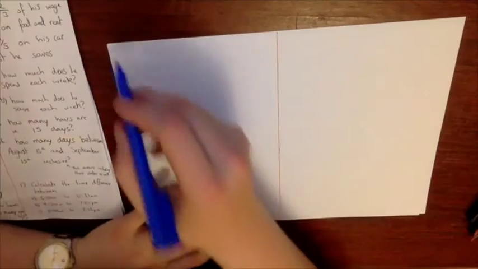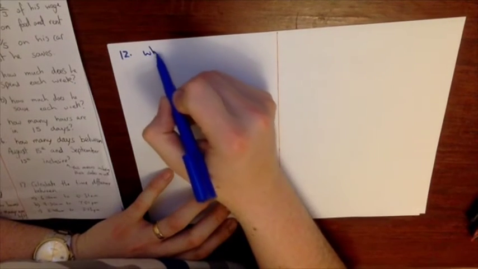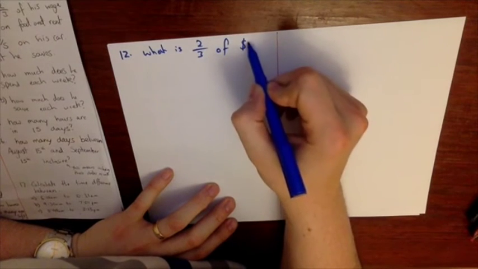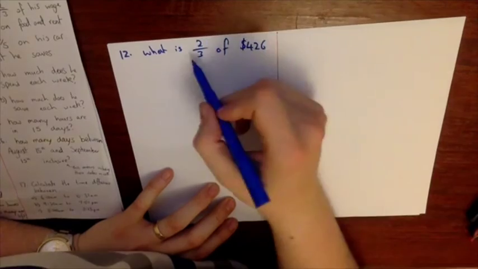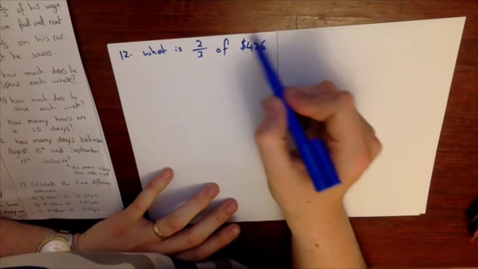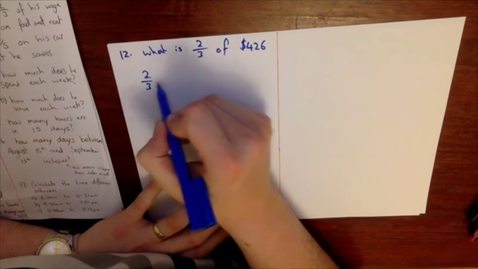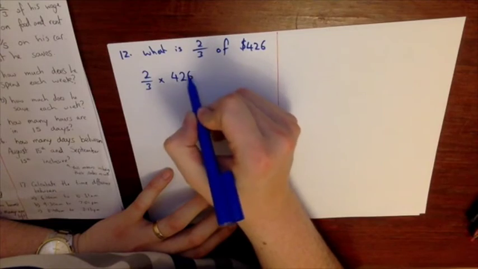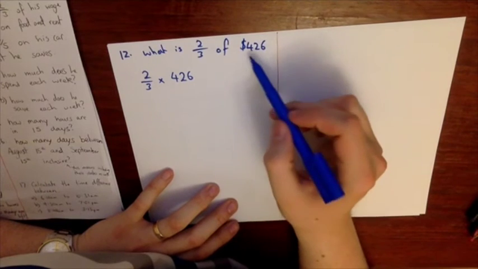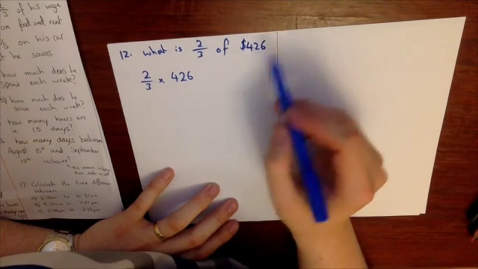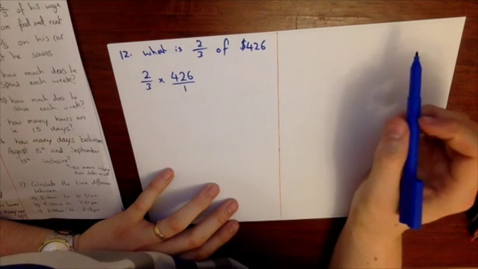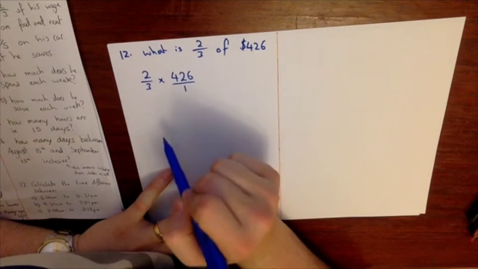Let's get a new piece of paper. Question 12 was, what is 2/3 of $426? We need to remember, whenever we're trying to find a fraction of something, we multiply that fraction by the thing we're trying to find the fraction of. So 2/3 times 426 is going to tell us what 2/3 of $426 is. Now 426 as a fraction is 426 over 1, and so we can simply multiply it like this.